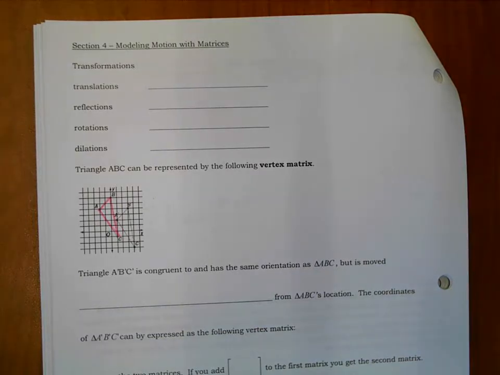Good morning. Today we're going to talk about section 4, which is on page 18 in your notes, so please get there. We're going to talk about using matrices to represent transformations. So you guys learned about transformations back in geometry.